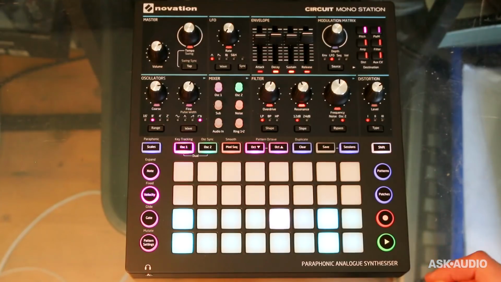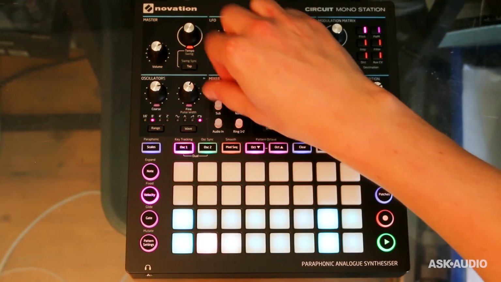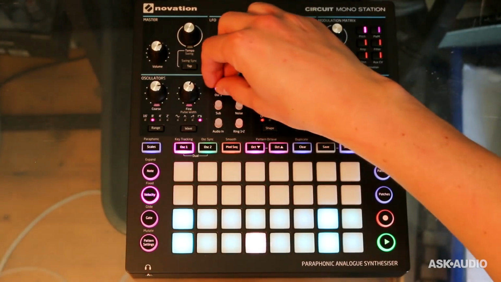I'll show you a little bit of sound tweaking as well. Okay, if I just bring oscillator 1 in here.